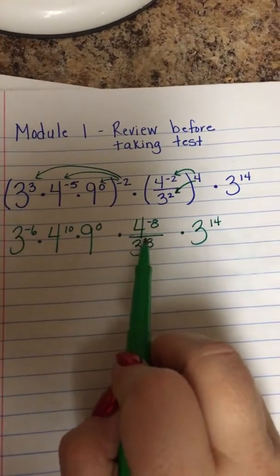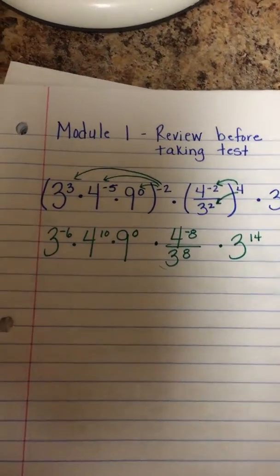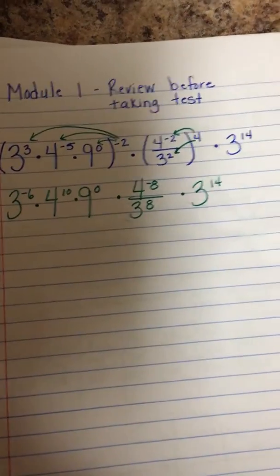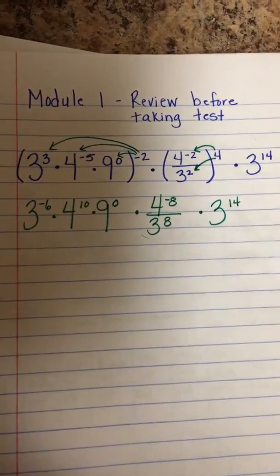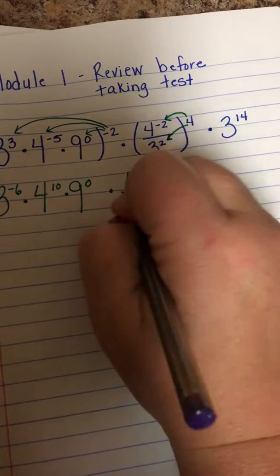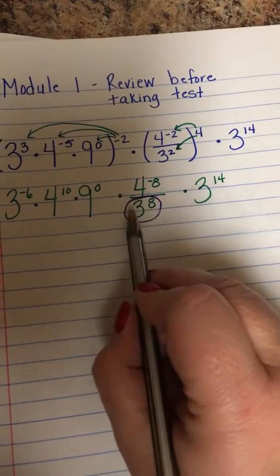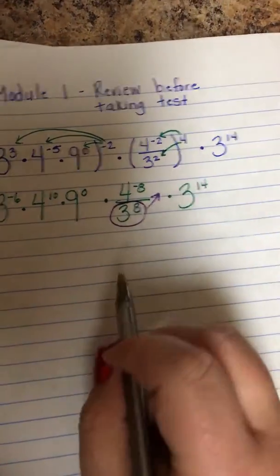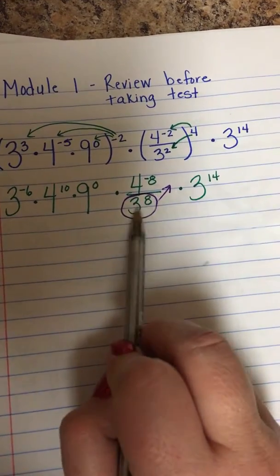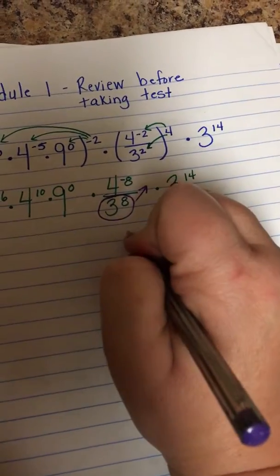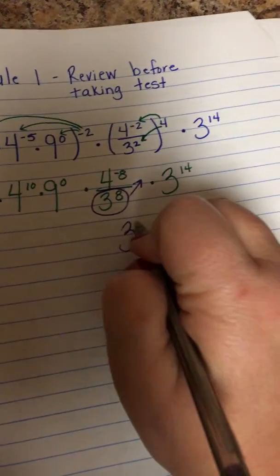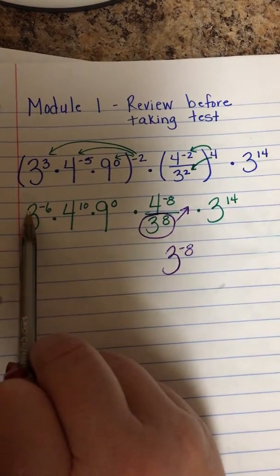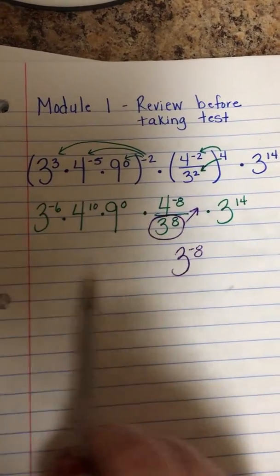Now, we want to get rid of our fraction. So in order to get rid of our fraction, what we're going to do is, sorry, I'm trying to change colors of pens. We're going to take this power and exponent from the denominator, and we're going to move it to the numerator. Anytime we take something from a denominator and move it to the numerator, the base stays the same, but the exponent becomes negative. So now everything in this problem is a whole number. We no longer have any fractions.